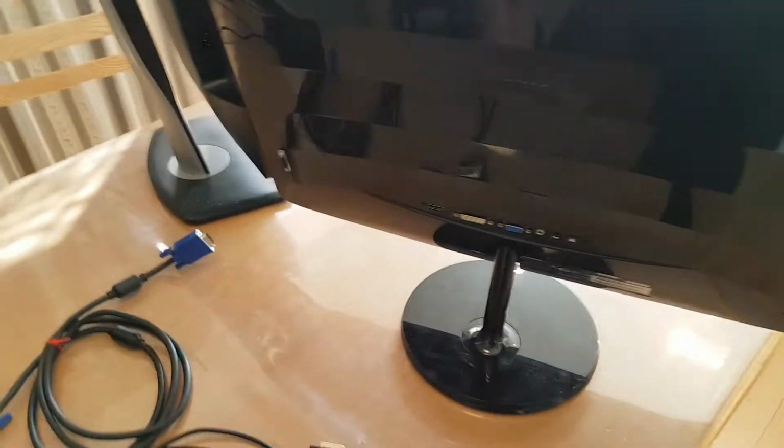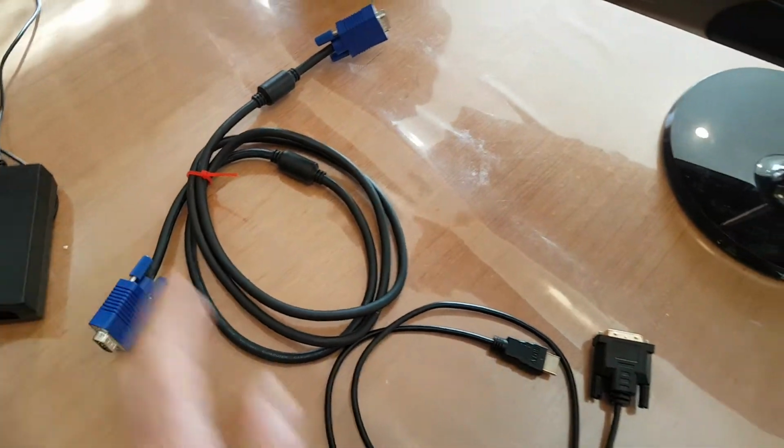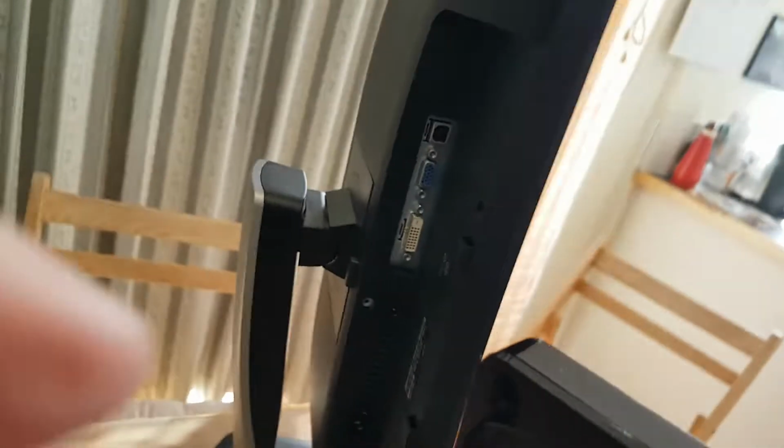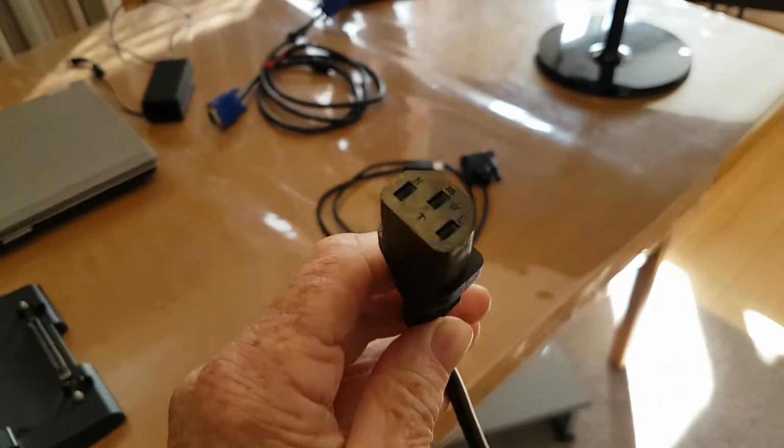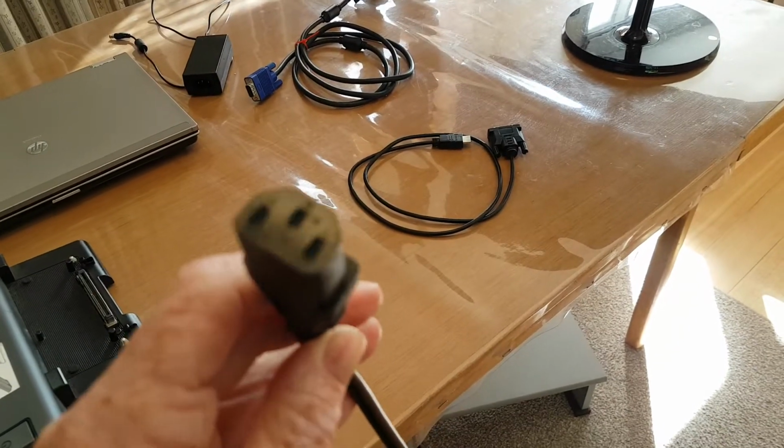Generally speaking, monitors made for the commercial market don't use these. They plug directly into a port like this one here. There it is there, and that will accept a plug lead like that. So there's your power.